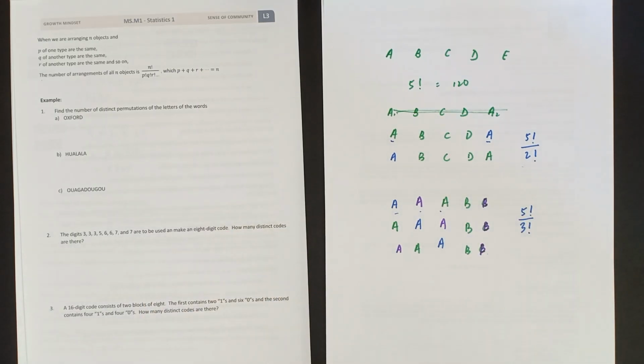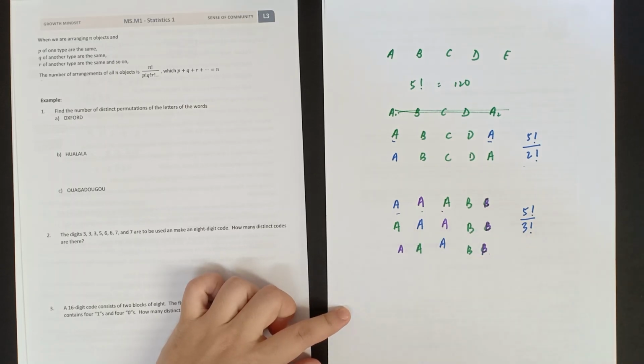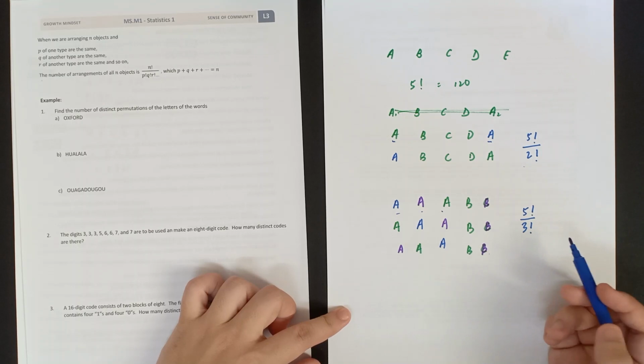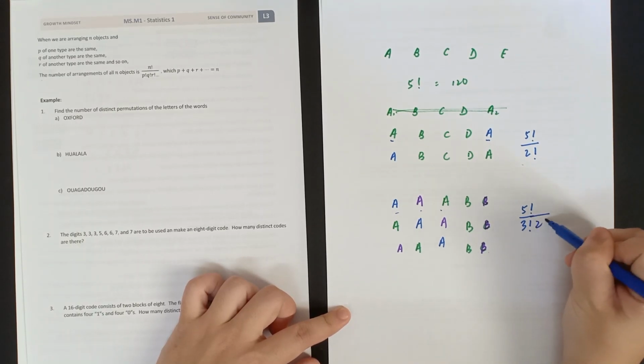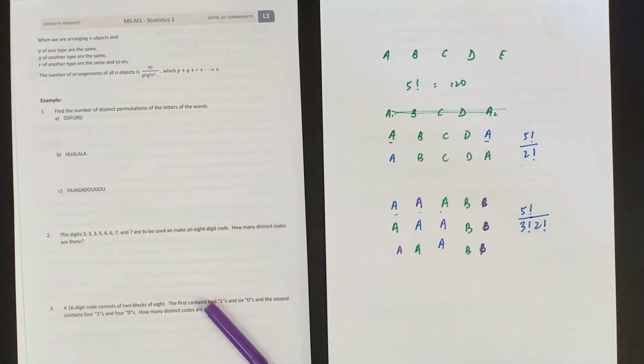Okay, so what you can realize, it's meaningless for the A's to interchange themselves, so I divide by 3 factorial. Now, it's also meaningless for the B's to interchange themselves, so I need to divide by 2 factorial also. So this is how it goes. You just count how many repeated items you have, then after that you divide by that number.